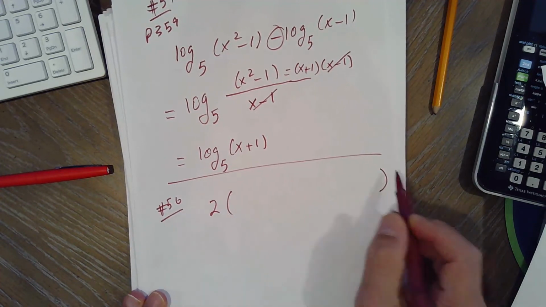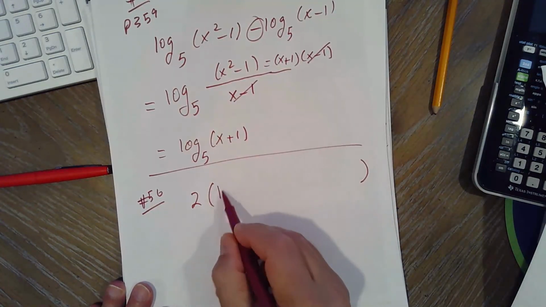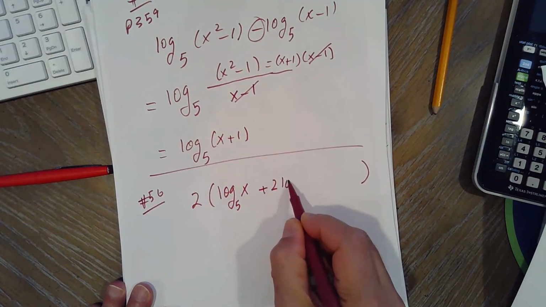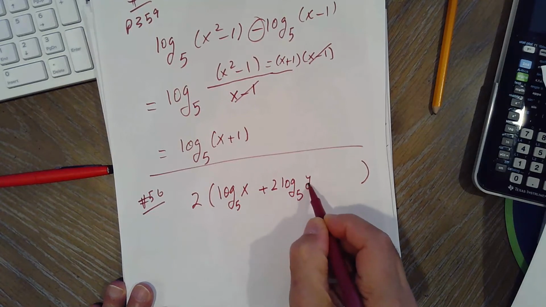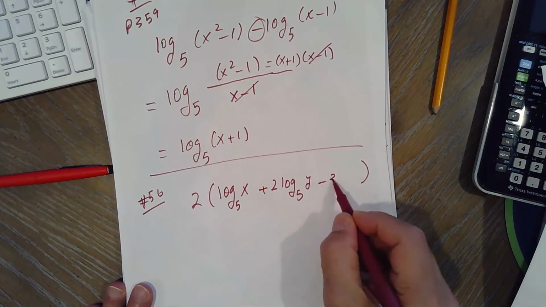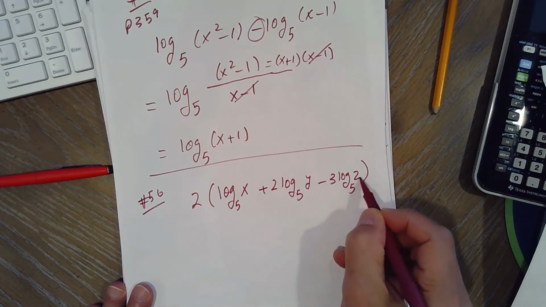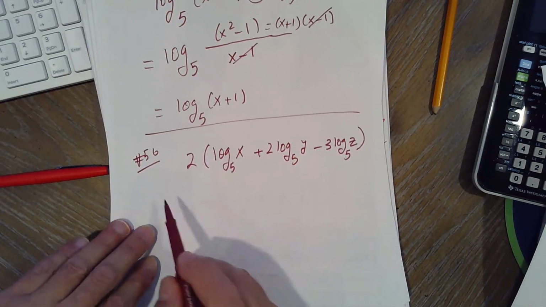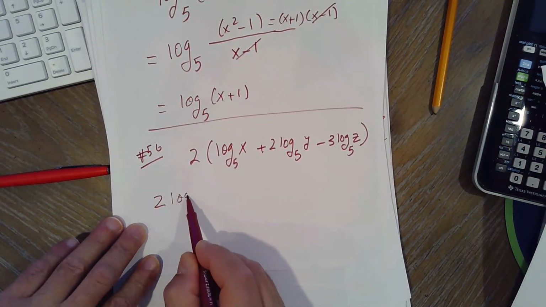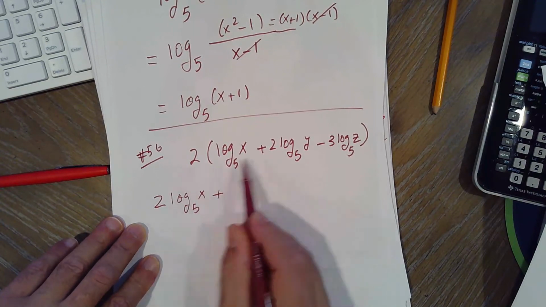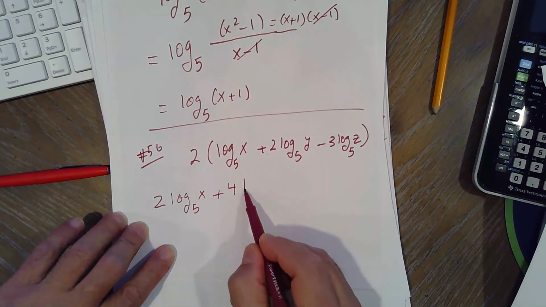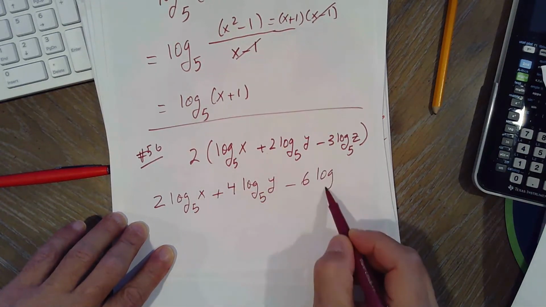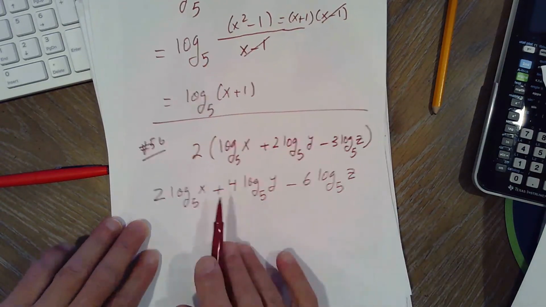56, 2 parentheses, log base 5 of x plus 2 log base 5 of y minus 3 log base 5 of z. They want us to condense this. So distribute the 2 first. So it would be 2 log base 5 of x plus 2 times 2 is 4 log base 5 of y minus 2 times 3 is 6 log base 5 of z.